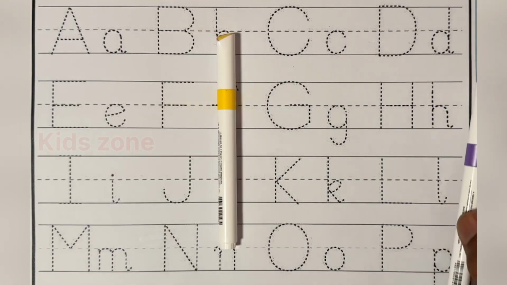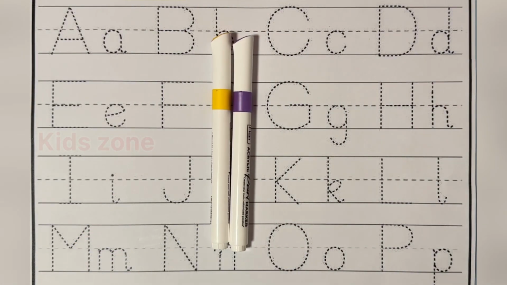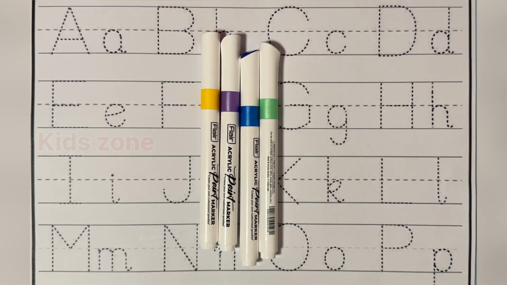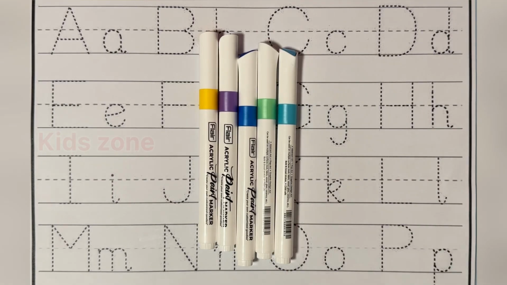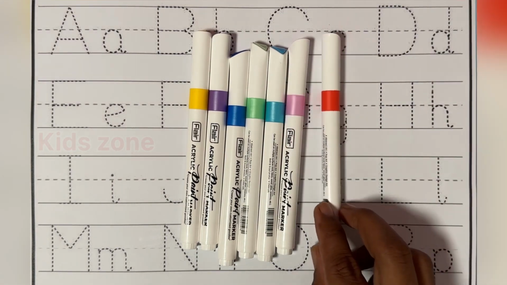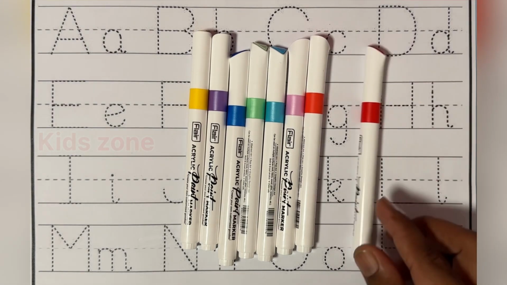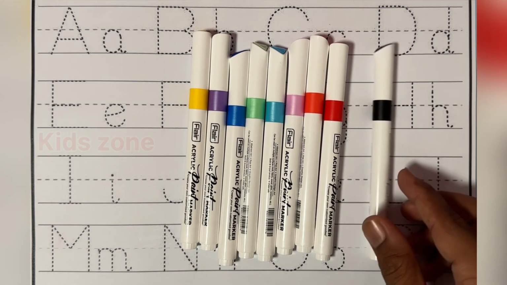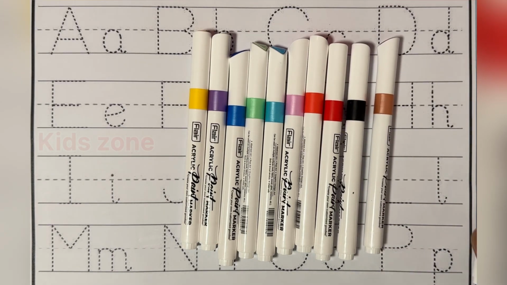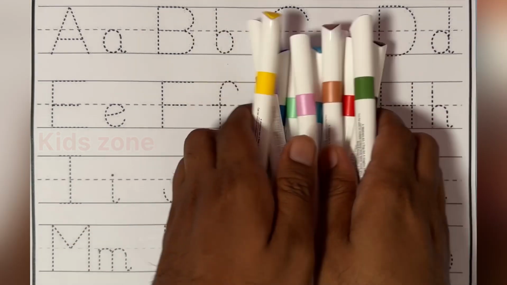Yellow color, purple color, dark blue color, light green color, blue color, pink color, orange color, red color, black color, brown color, green color.